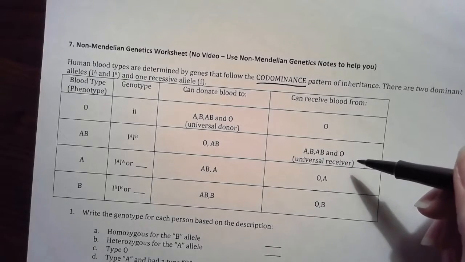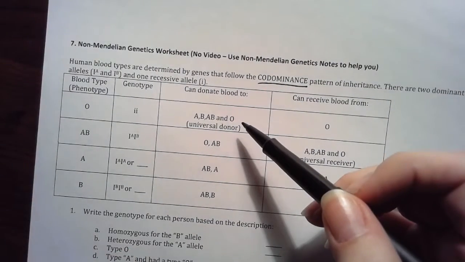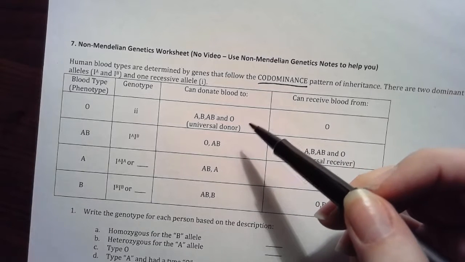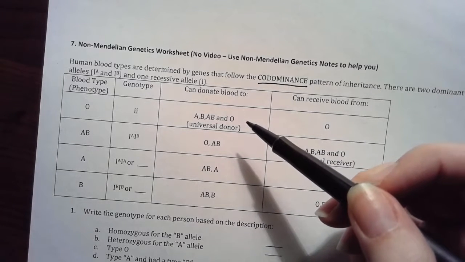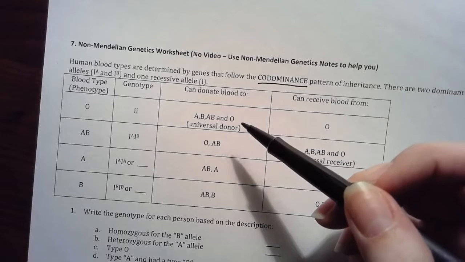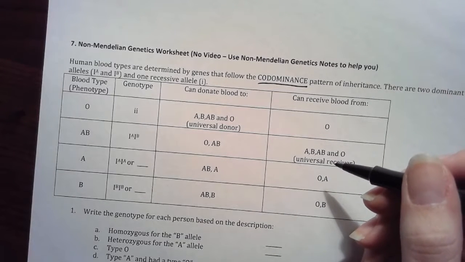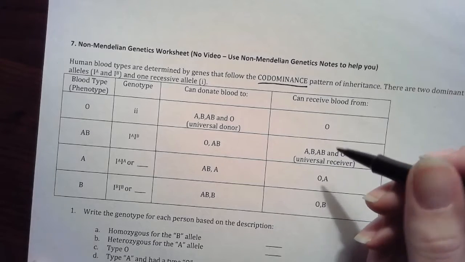So if you're injured, type O has the advantage. When people come in injured and we don't know everything about them, and we don't have time to test their blood, if we give them type O, then we can transfuse the blood if they're in need of it. If you're AB and you're in trouble, well, good news for you, you can receive any type of blood.